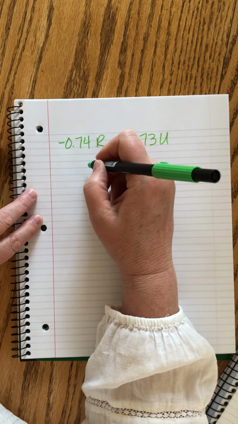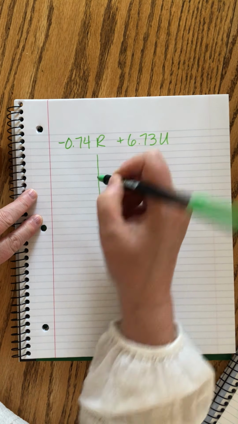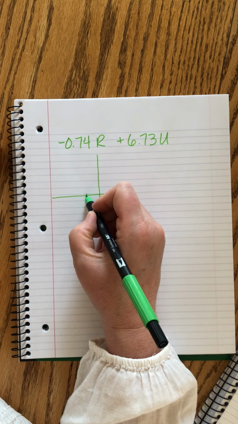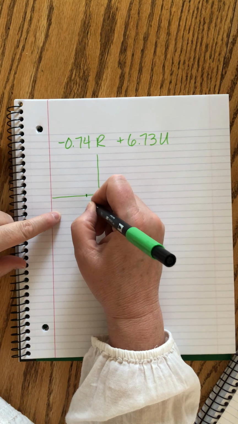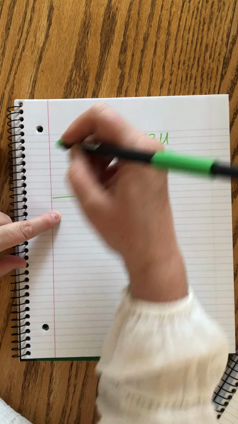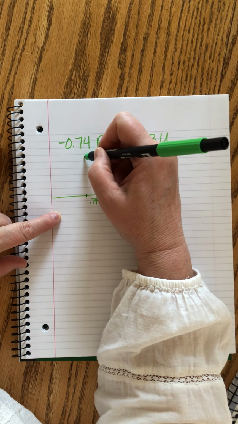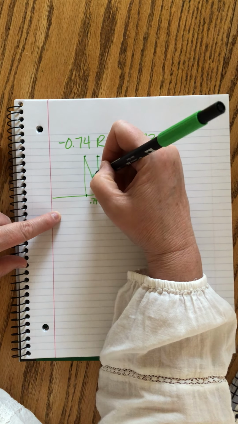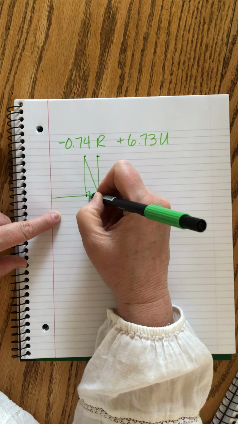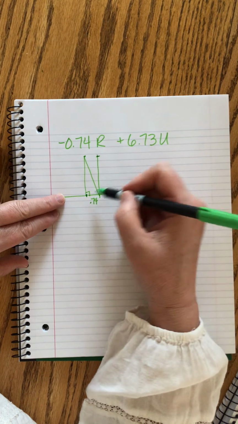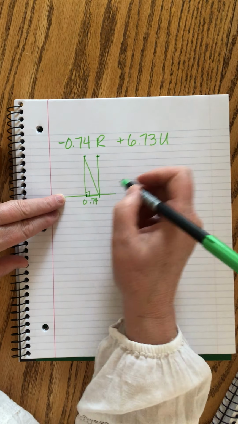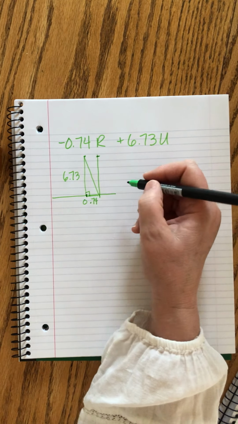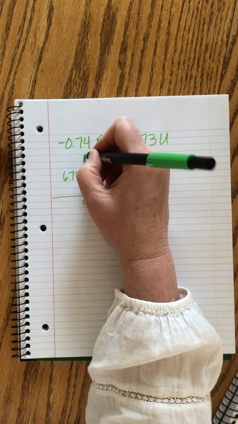Okay, so this triangle means, let's see, it's to the negative on the x-axis and the positive. So it's going to be in the second quadrant. And I'm going to exaggerate this a little bit. This is going to be 0.74, this distance. And then it's going to be like this, right? And there's my right angle. And so this is 0.74 down here. And then this side is 6.73. That's my up, right? And there's where my peanut ended up.